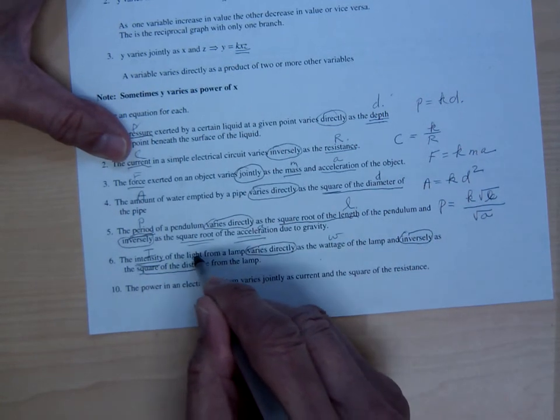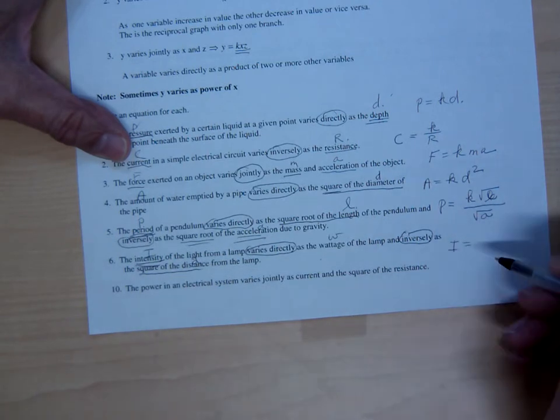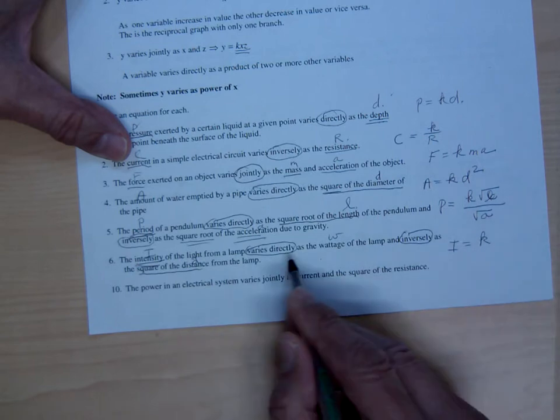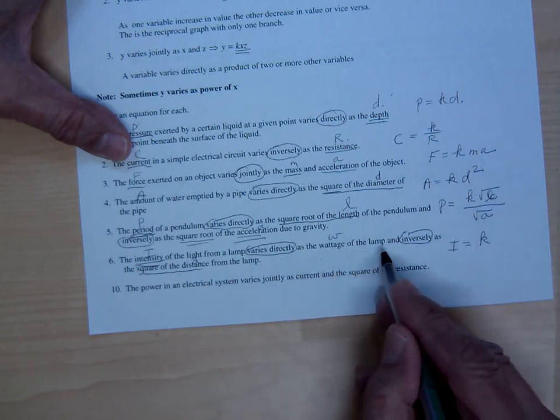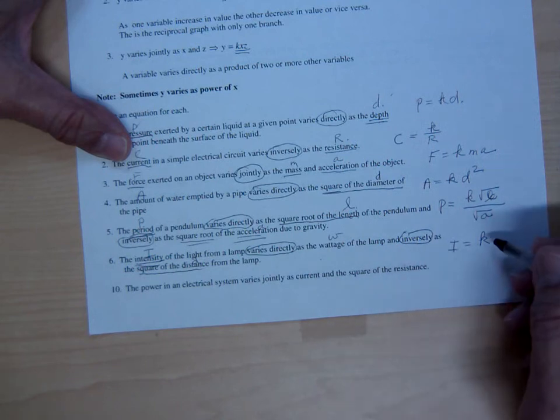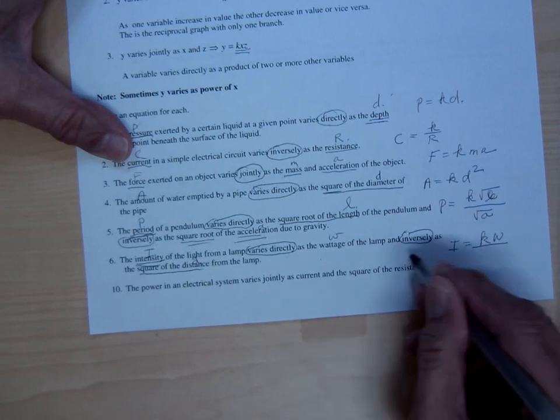So you say I equals, directly with the wattage of the lamp, so it would be W, that's a direct variation, and inversely with the square of the distance, which would be D squared.